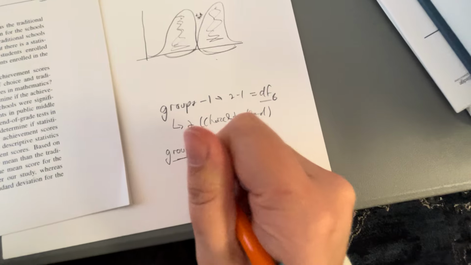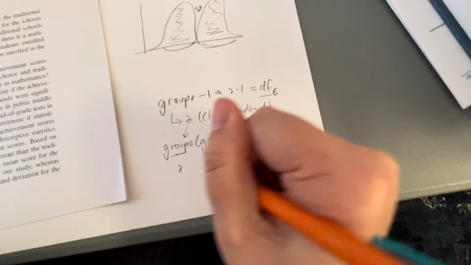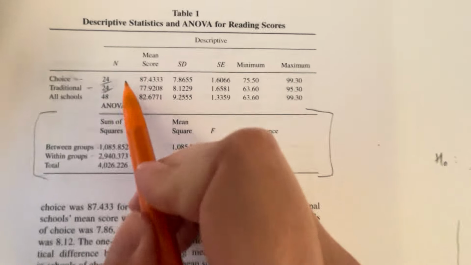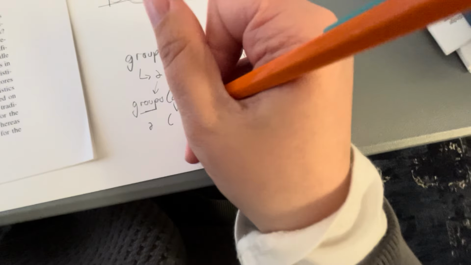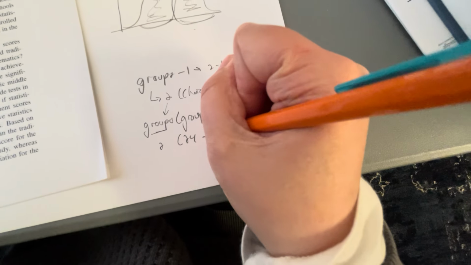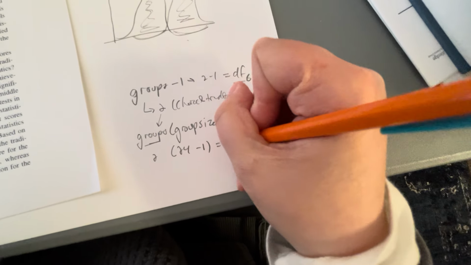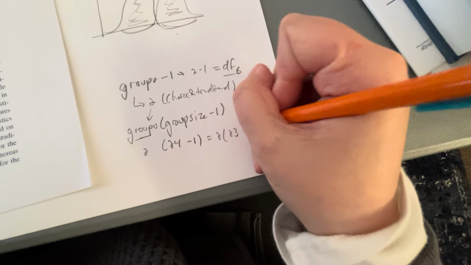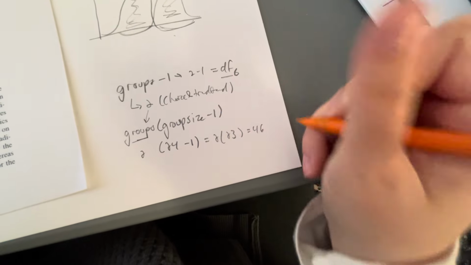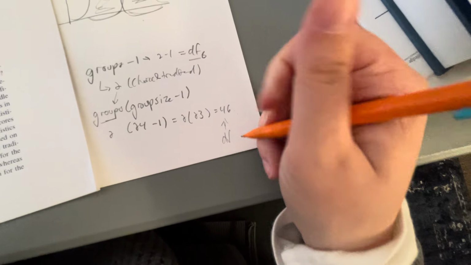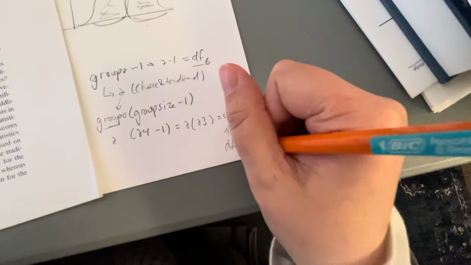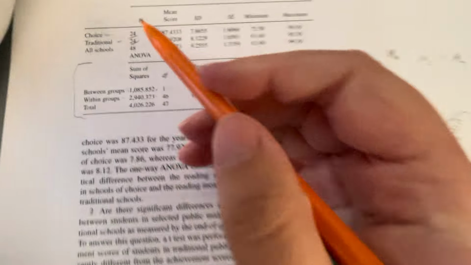We already said the number of groups is 2, and from here, this is our sample size for within the groups. So we're going to do 2 times 24 minus 1, which is 2 times 23, which equals 46. This is the degrees of freedom within. So we've got 1 and 46.